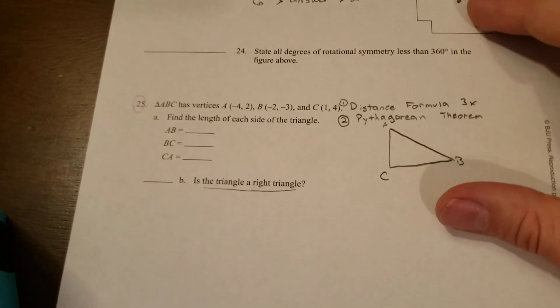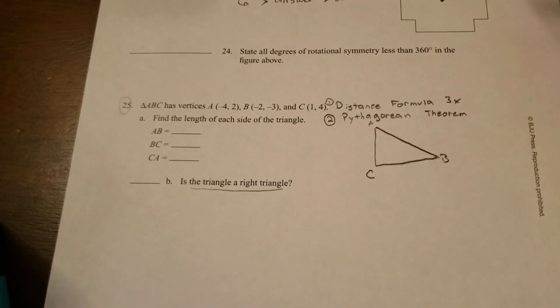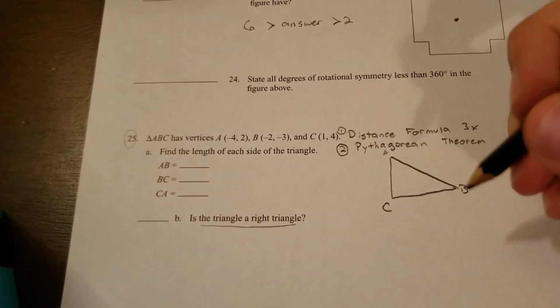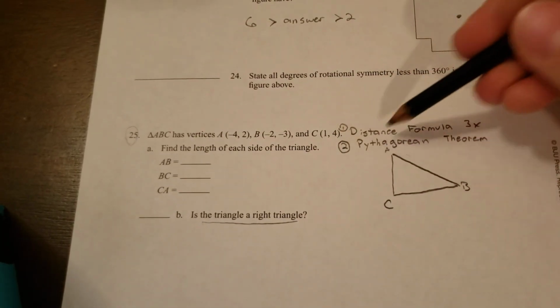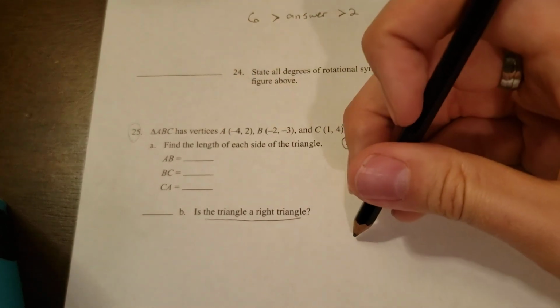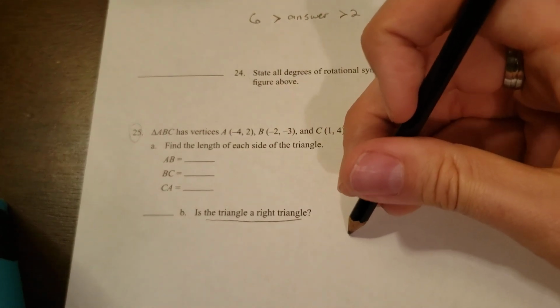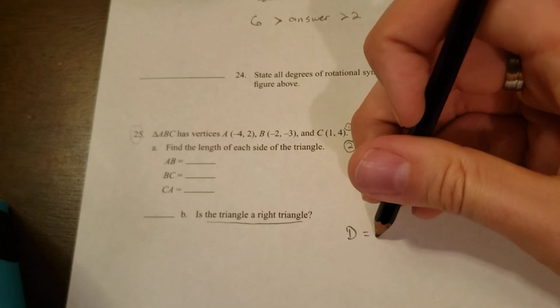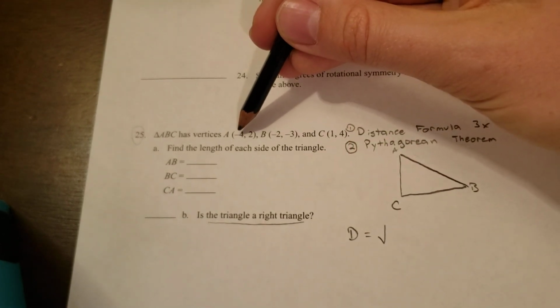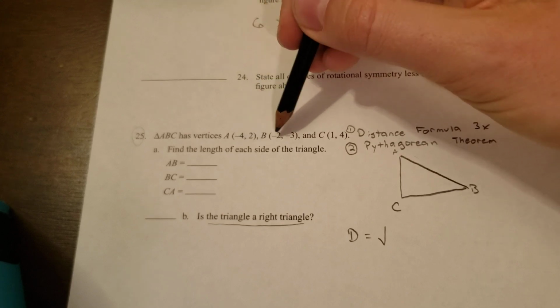I only have about a minute left for this next part. I'll show you one step. Again, distance formula. Let's find AB. The distance equals the square root of x1 minus x2.